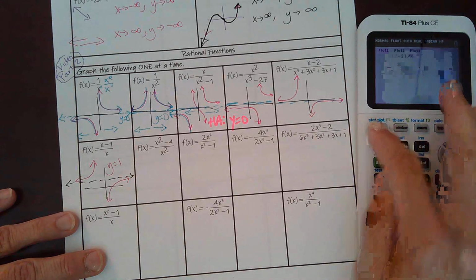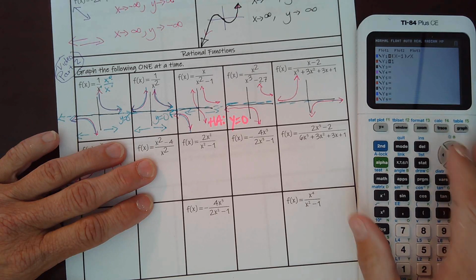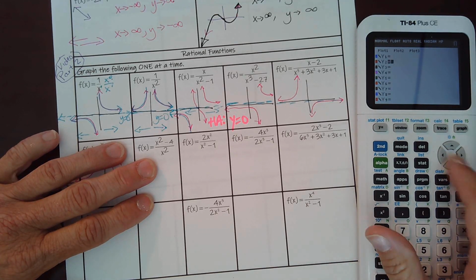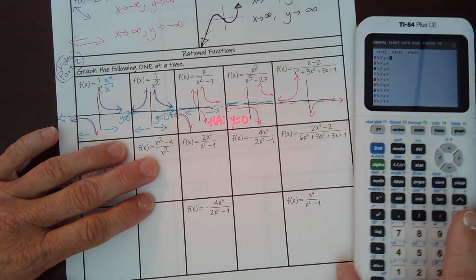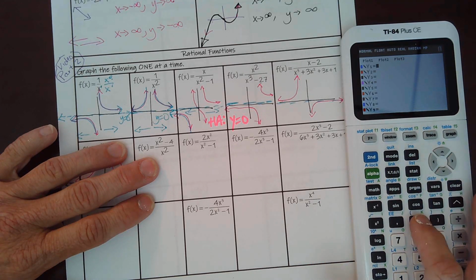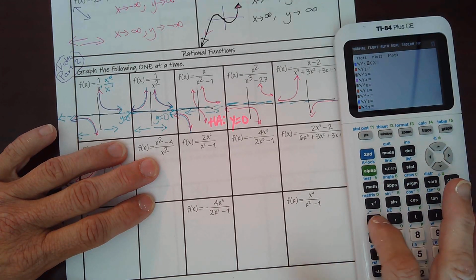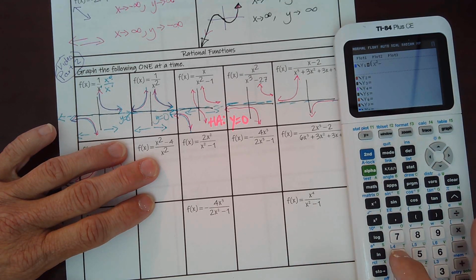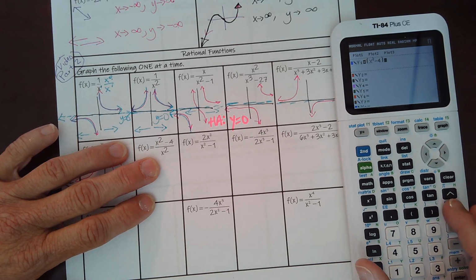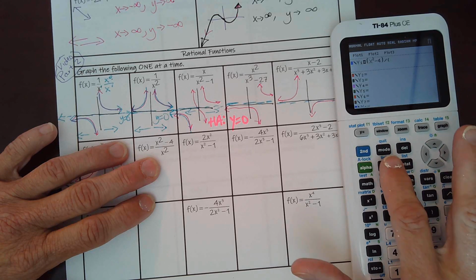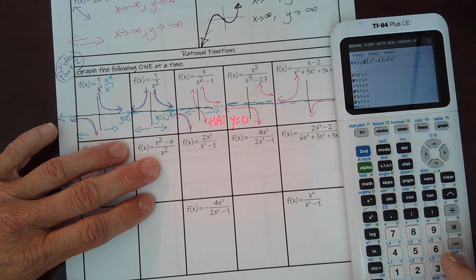All right, now let's clear that out. We will do, open the numerator, x squared minus 4, close the parentheses, divide by, open the denominator, x squared.